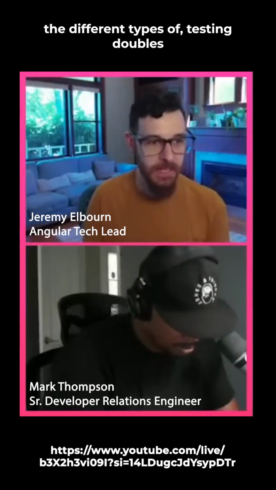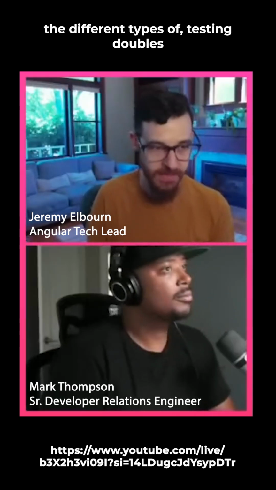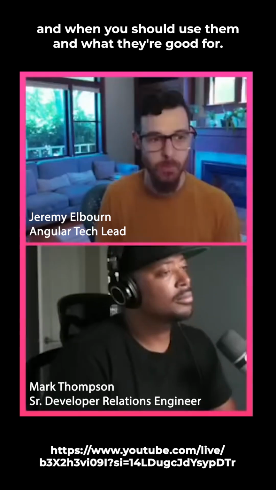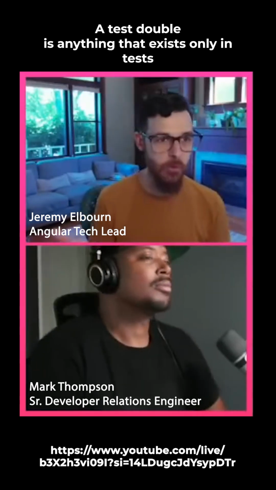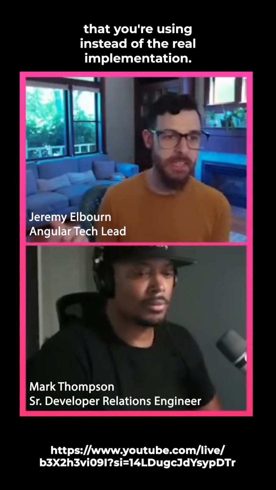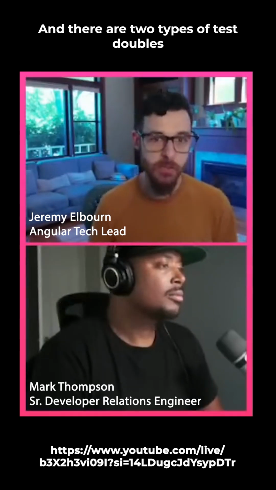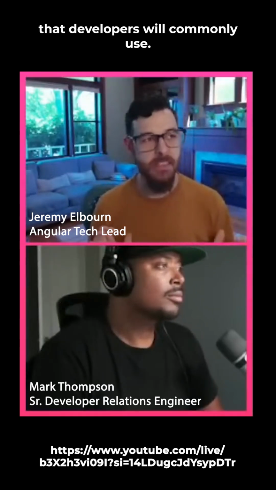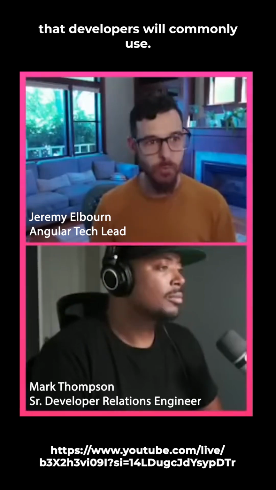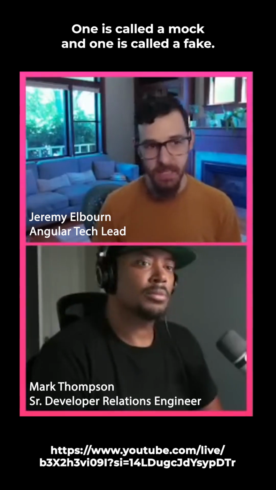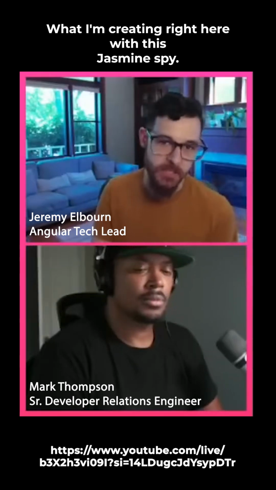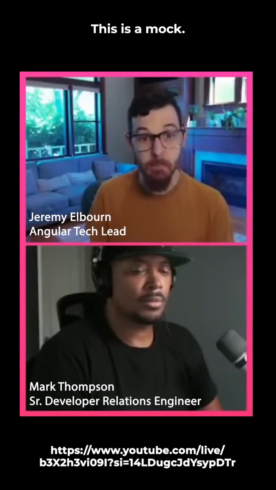The different types of testing doubles and when you should use them and what they're good for. A test double is anything that exists only in tests that you're using instead of the real implementation. And there are two types of test doubles that developers will commonly use. One is called a mock, and one is called a fake. What I'm creating right here with this Jasmine spy, this is a mock.